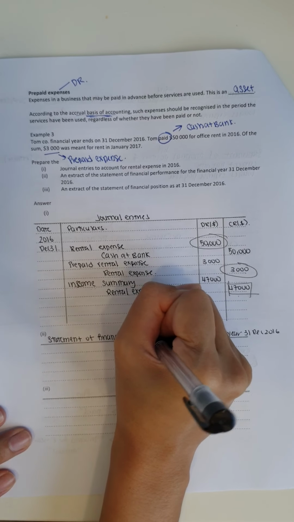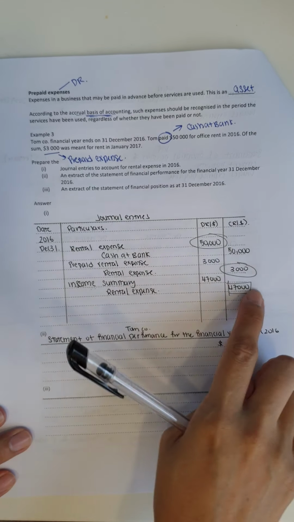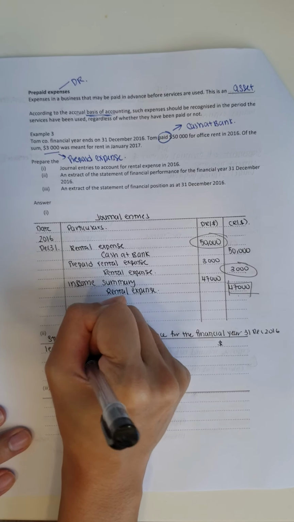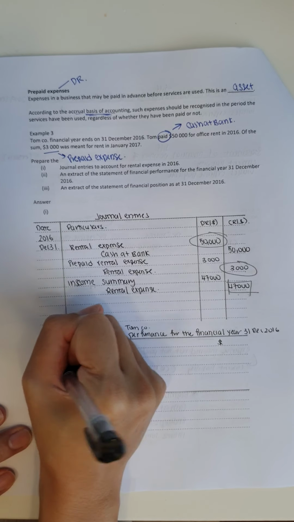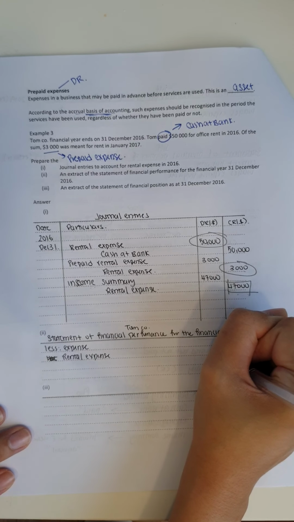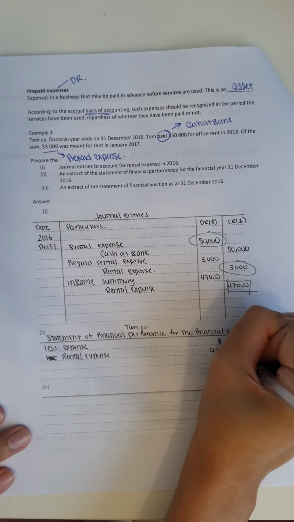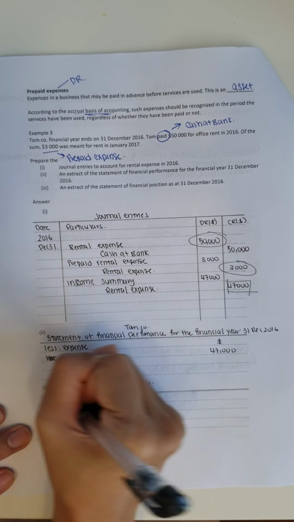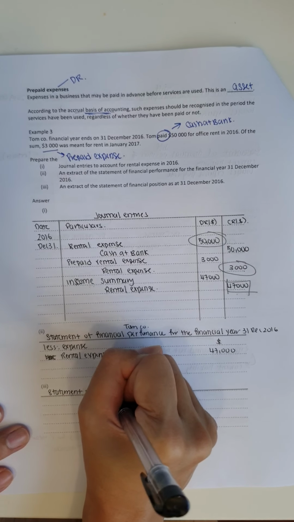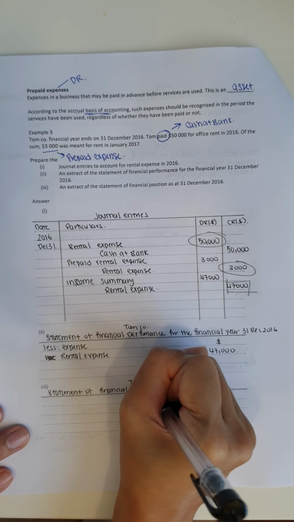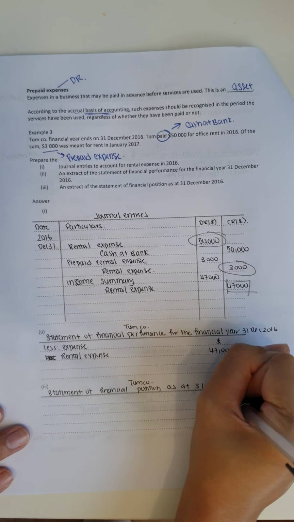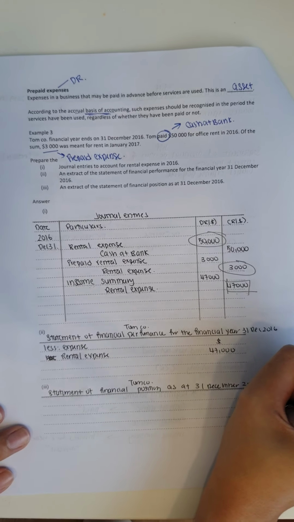Okay, Tom Cole. Performance: use my income summary, less expenses, rental expense. Income summary 47,000. Statement of financial position. Financial position means as of this date, as at 31st December. What is it: assets, liabilities, or OE?